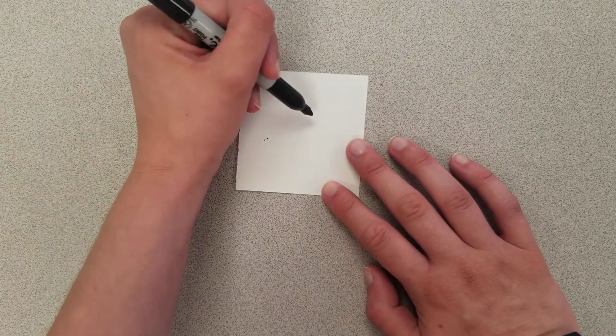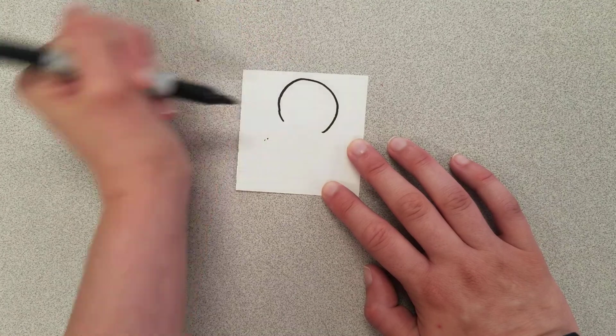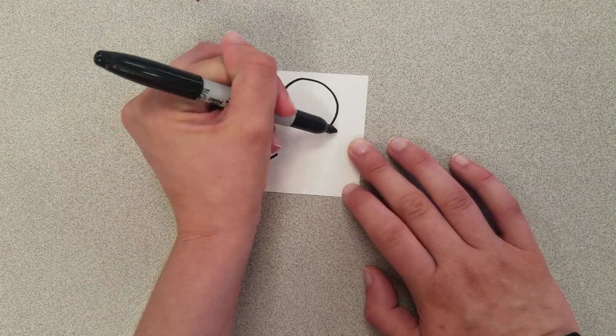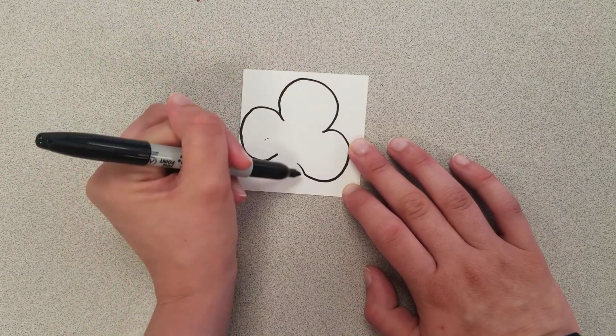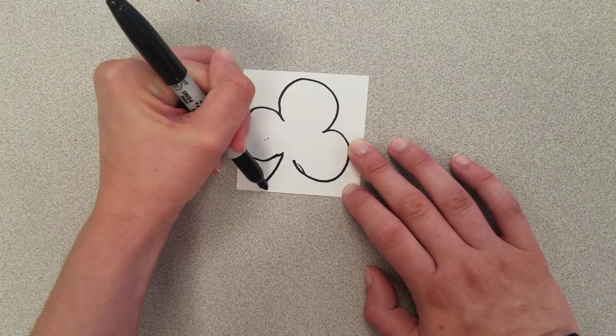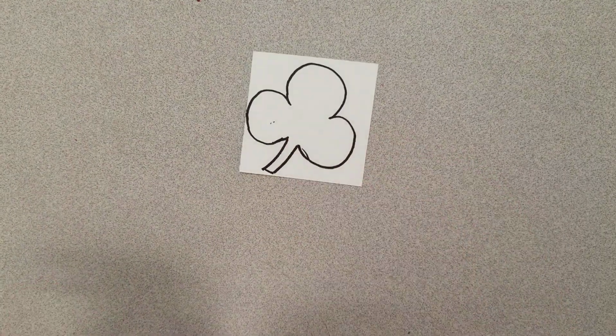So what I'm going to do is I'm going to draw a clover. You can see it is large. And it's something that I can easily cut out, and it's something that I can draw in.